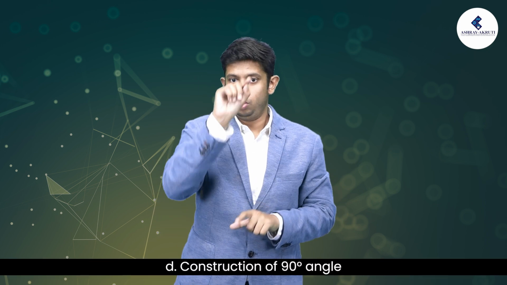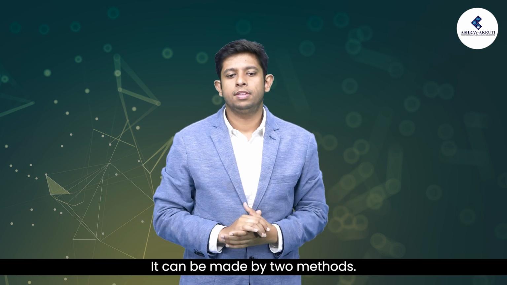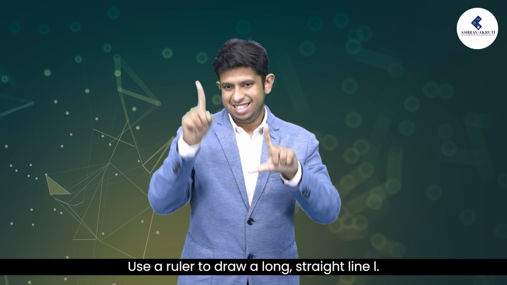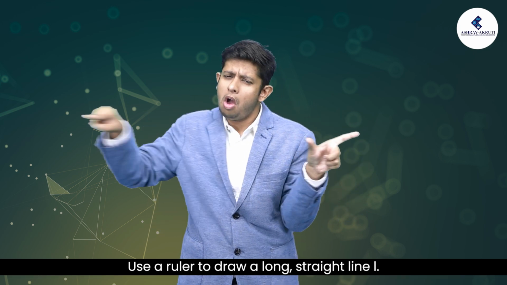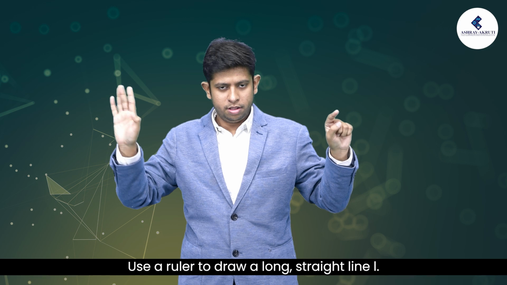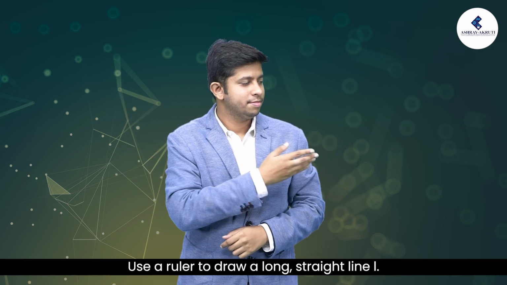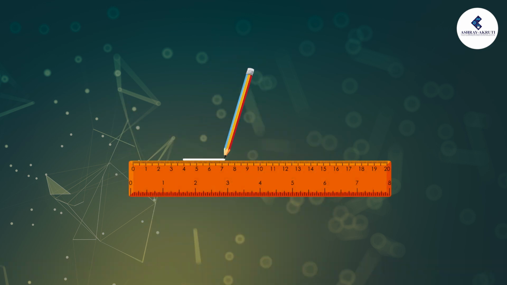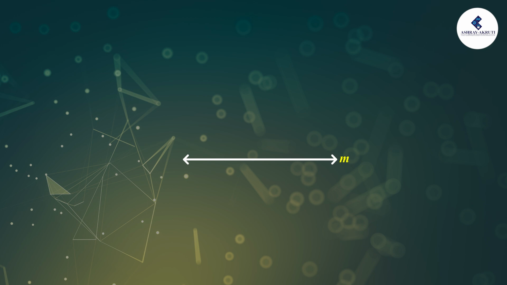Construction of 90-degree angle. It can be made by two methods. Method 1. Step 1. Use a ruler to draw a long straight line L. Step 2.